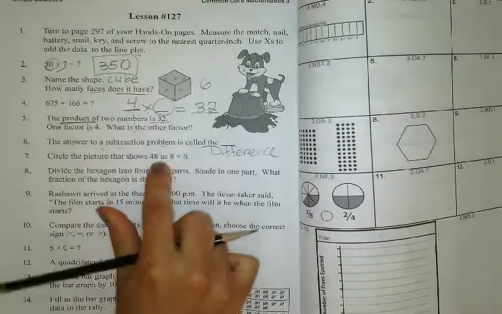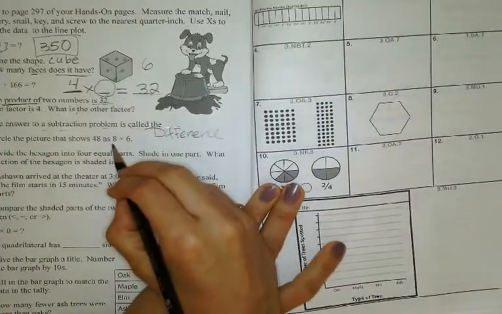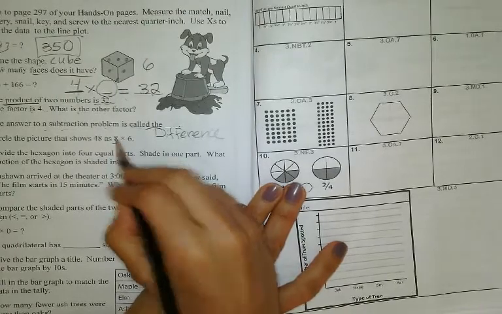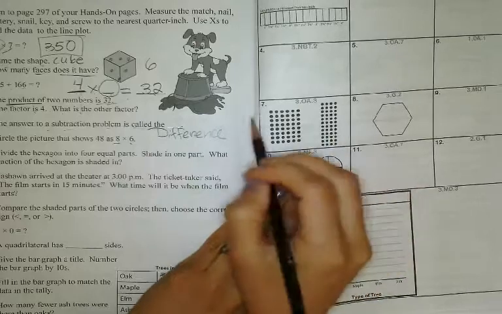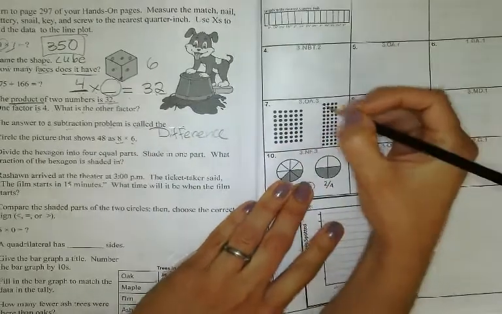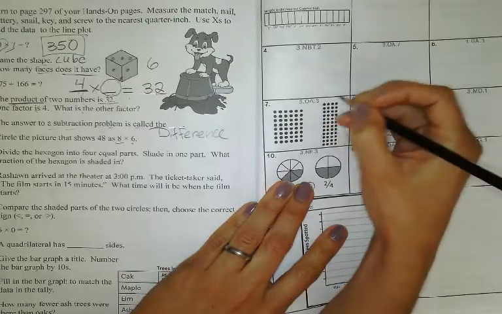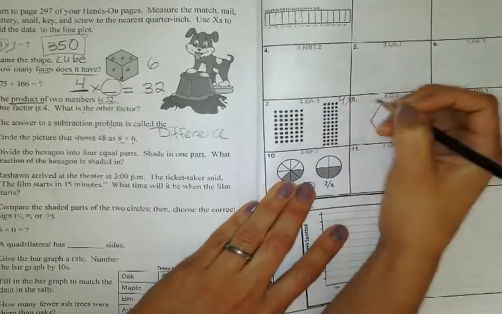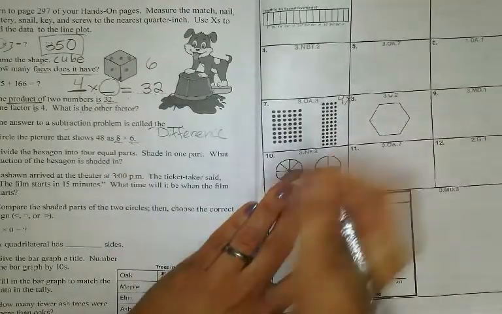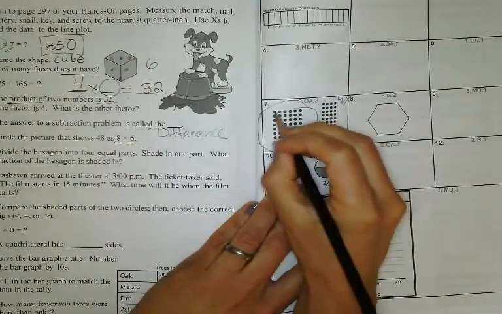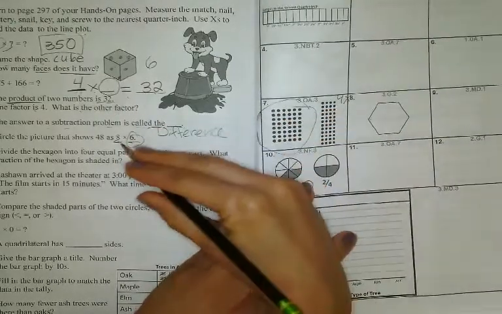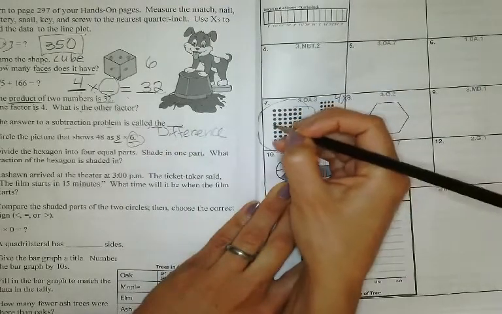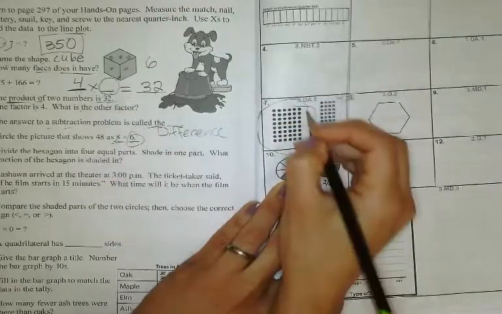7. Circle the picture that shows 48 as 8 times 6. Let's see. I should have either 8 rows or 8 in each group, or 6 rows or 6 in each group. I'm just going to find the one that matches. I can already see this one is not it because it has 1, 2, 3, 4 in each row. That means one of your factors would be 4, and I don't see a 4 here. Should be this one. I could double check it. 1, 2, 3, 4, 5, 6. There's where the 6 comes from. And let's see if there's 8 rows. 1, 2, 3, 4, 5, 6, 7, 8. Yep, there's 8 rows. It is definitely this picture.